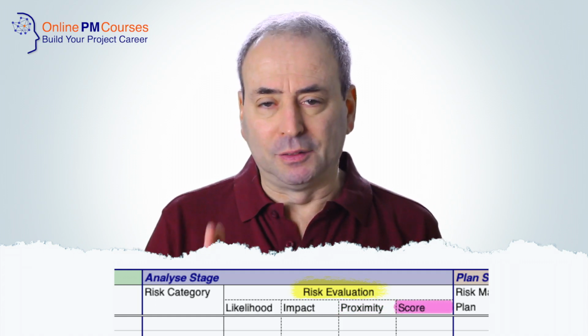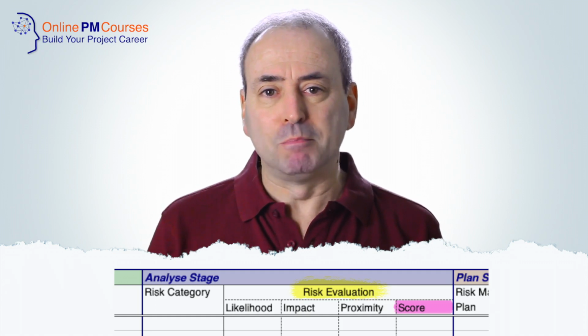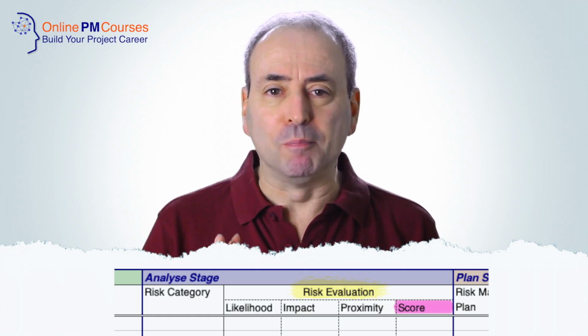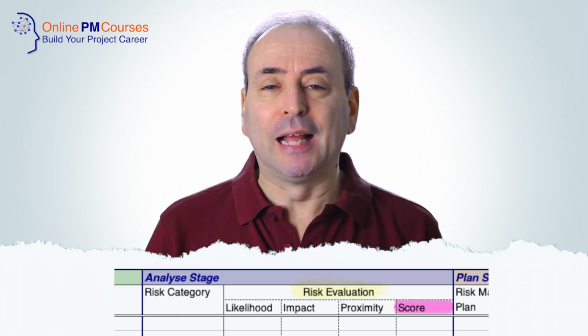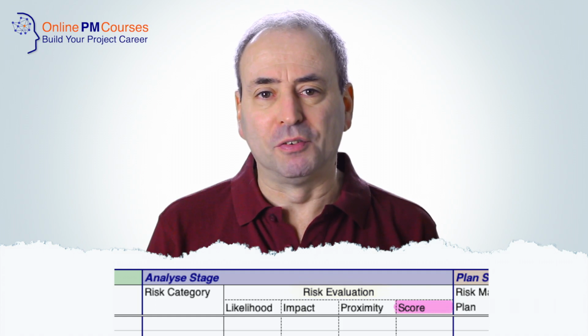Again, severe or not severe, high, medium or low, red, amber or green, or 1, 2 or 3. It doesn't matter what scoring mechanism you use, because again, unless you understand the mathematics of this really deeply, you want to be sticking to a mechanism that allows you to make decisions and not to drive quantitative evaluation.